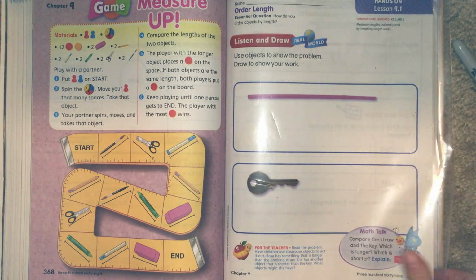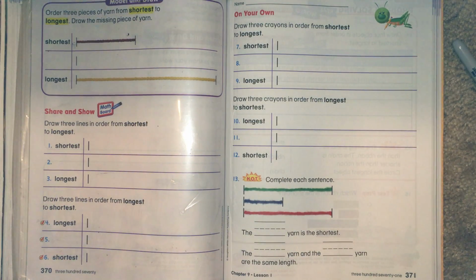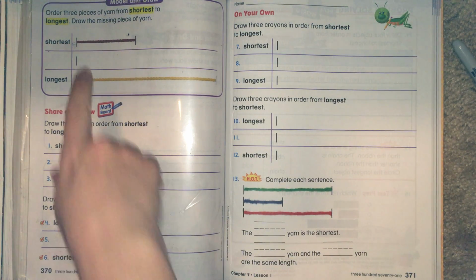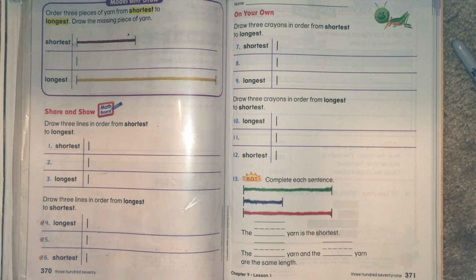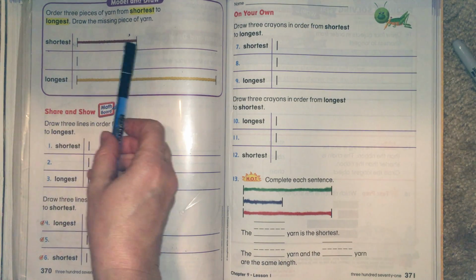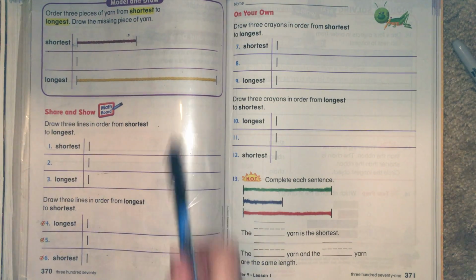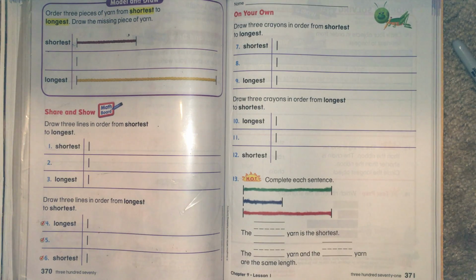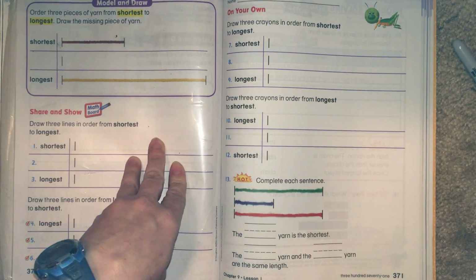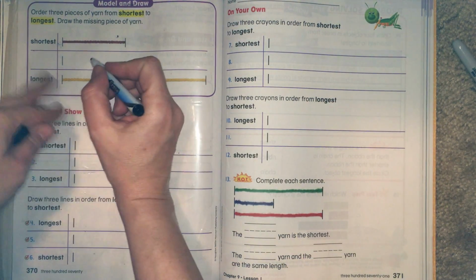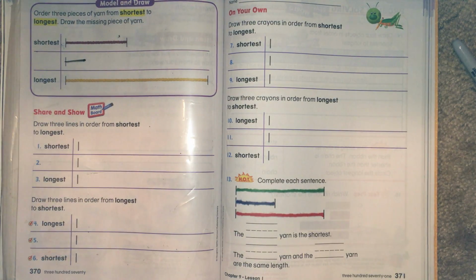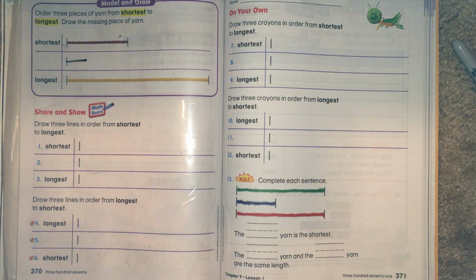Okay, if you're done doing your tracing, let's turn the page. It says, order 3 pieces of yarn from shortest to longest. Draw the missing piece of yarn. So we have the shortest piece of yarn here and the longest piece of yarn here. So just grab your pencil, and I don't want you to actually draw it yet. If I drew a line like that, would that be correct?